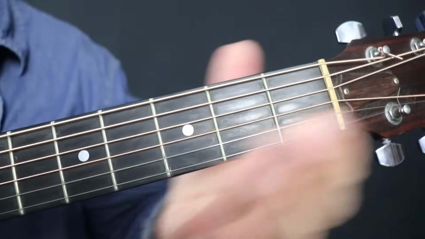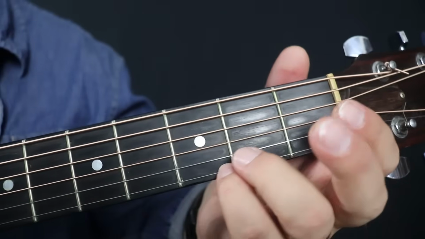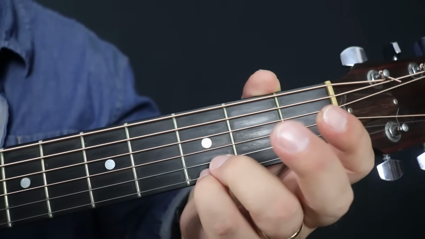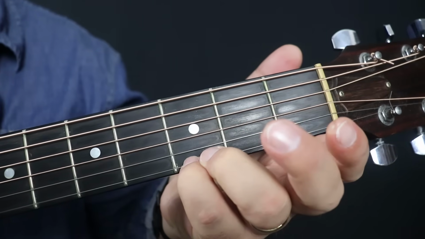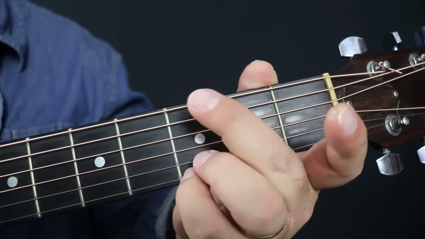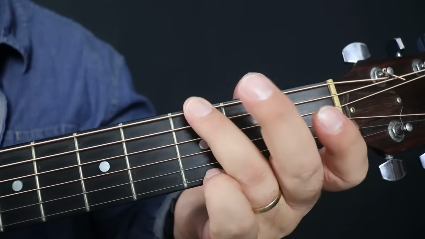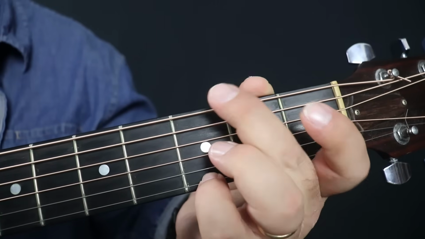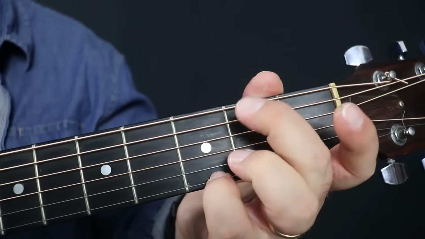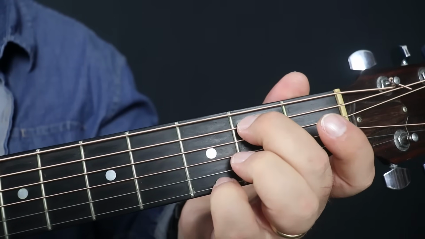So for your G major, we're going to go ahead and start with finger 4, fret 3, string 1. That's your high E string here, or string 1 with finger 4. We're going to go ahead and place finger 2 down on fret 2, string 5.